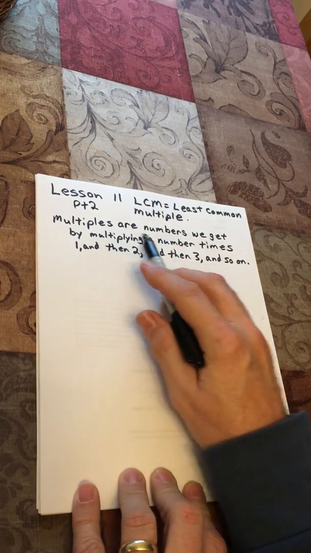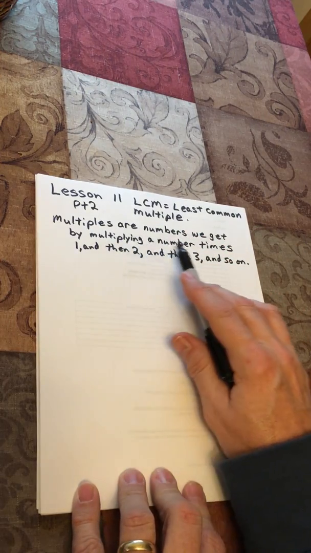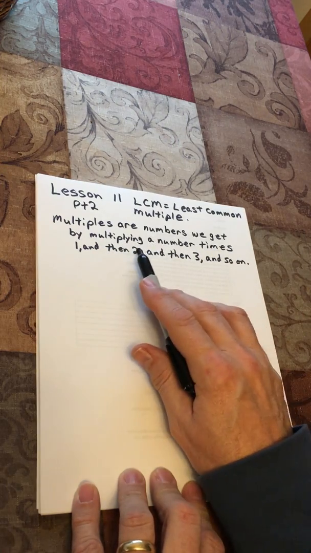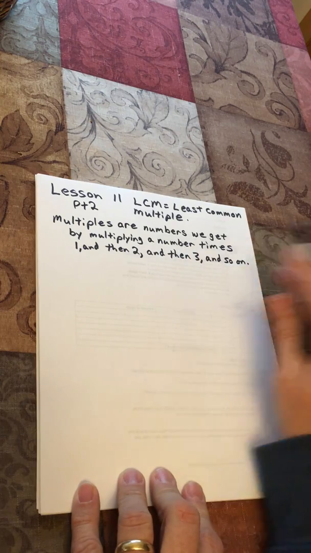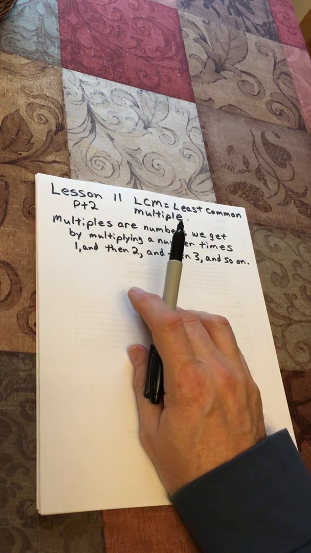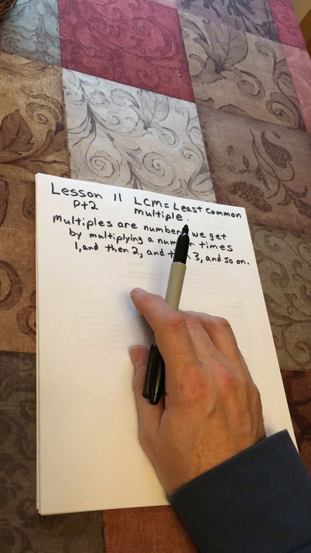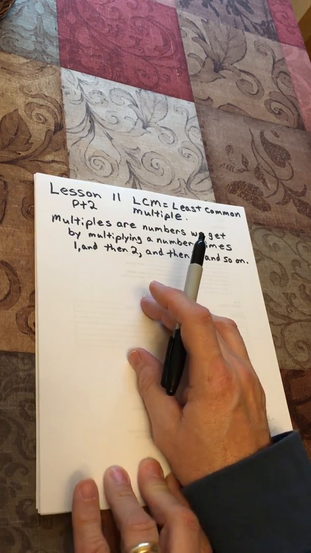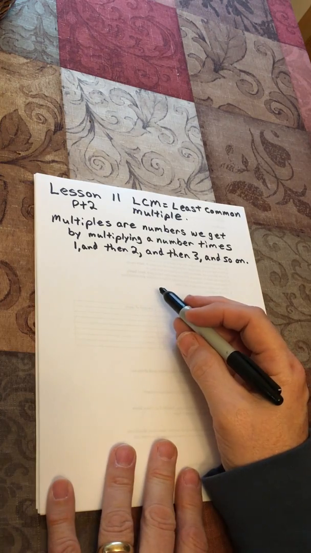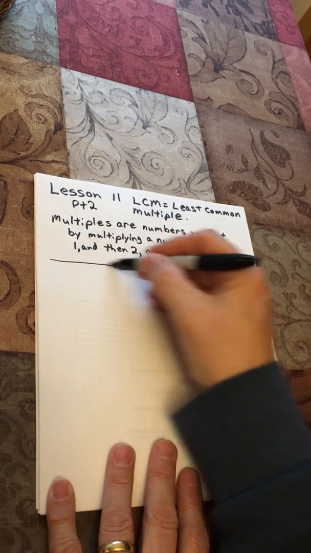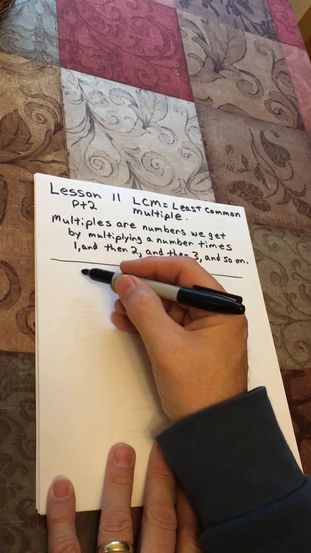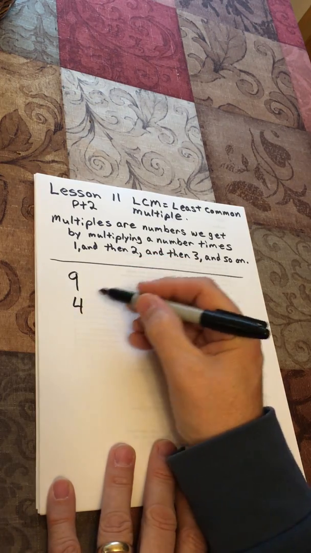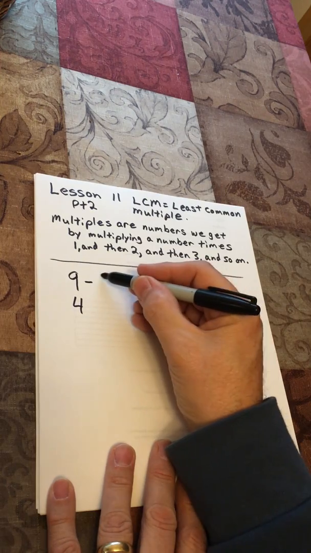Multiples are those numbers we get by multiplying a number times, like 1, and then multiplying it by 2, and multiplying it by 3, and so on. Okay, so this is what that looks like. So let's take a couple of numbers here and see the least common multiple of two numbers like 9 and 4. Okay, well, 9 times 1 is 9.